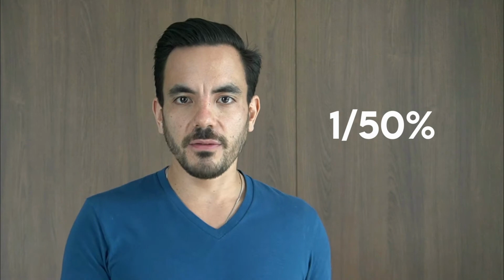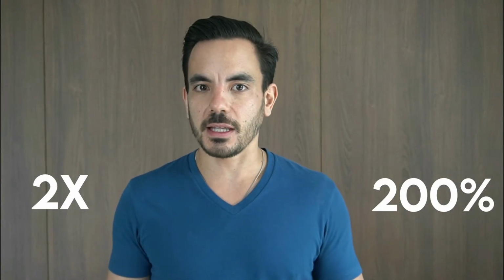Here's how to do that. Take your profit margin as a percentage, then divide 1 by that percentage. So for example, if you make a 50% profit margin, then 1 divided by 0.5 is 2. So your break-even ROAS is 2x, or 200% in this case.